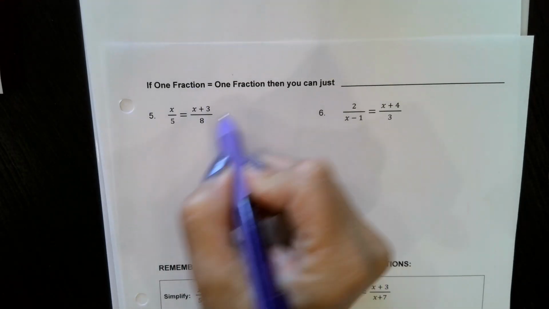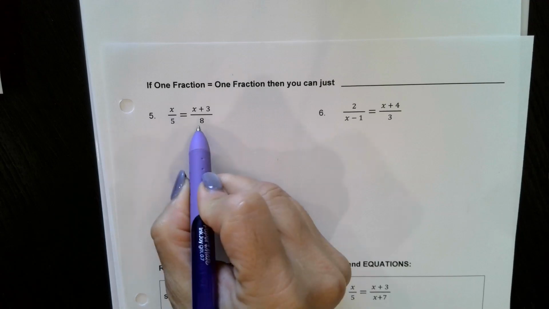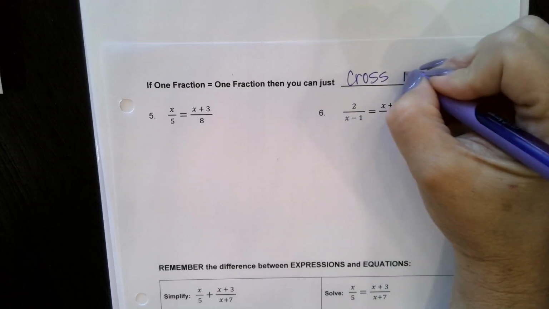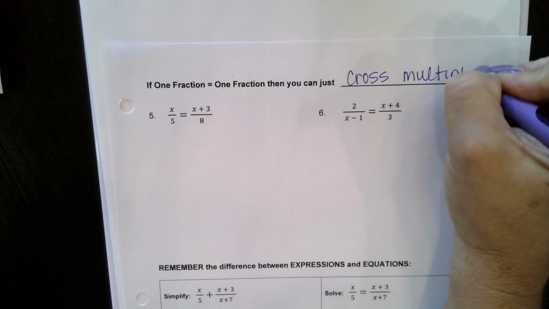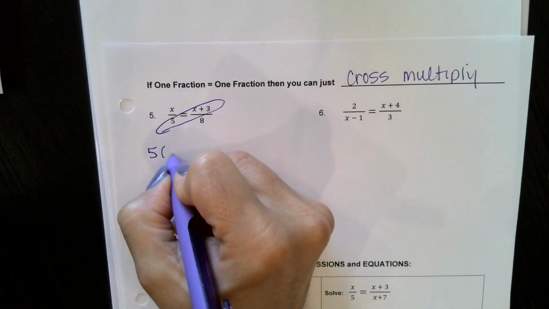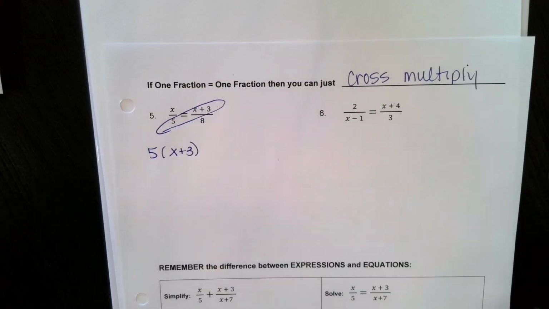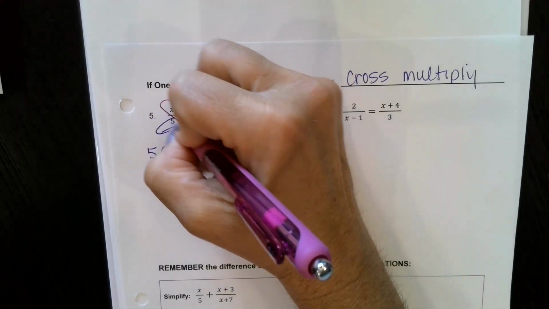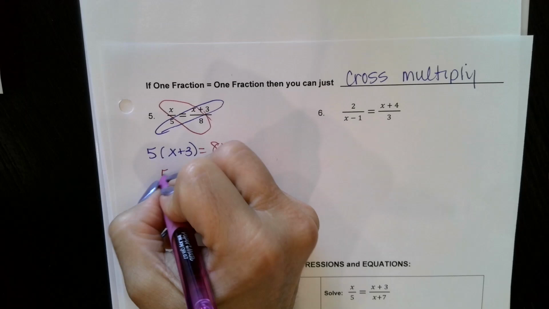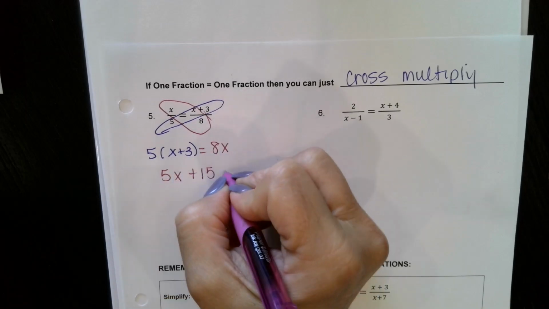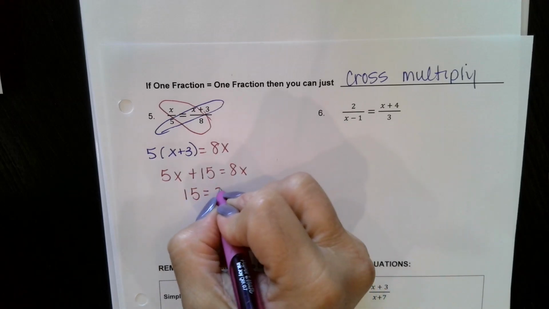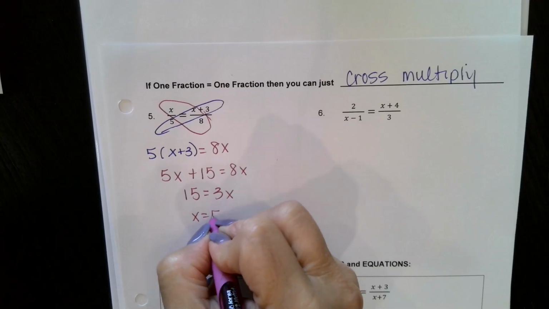If one fraction equals one fraction. So here I have one fraction and here I have one fraction. All I'm going to do is cross multiply. So here I have 5 times x plus 3, and then if I look at this one, it's going to equal 8x. So I have 5x plus 15 equals 8x. So 15 equals 3x. So x equals 5.